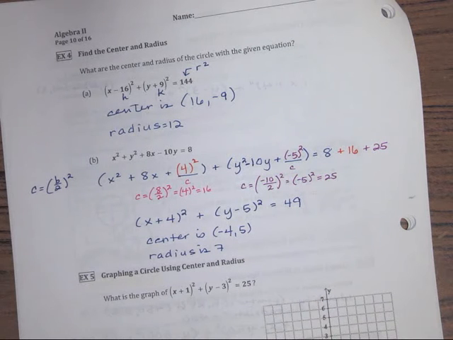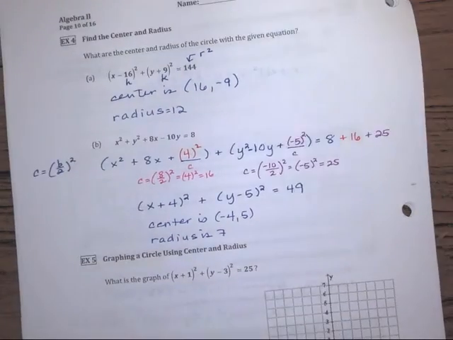Beautiful. Completing the square. It's kind of like double completing the square. Complete once for the x's and once for the y's. I like this. It's not too bad. We did this before. We can do this. One last thing that we're going to cover before I'm going to let you start working on your work. We are going to graph.